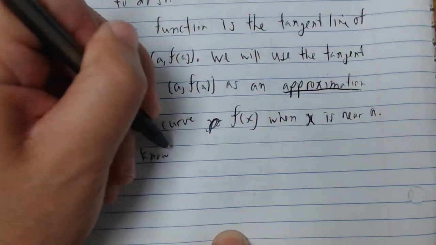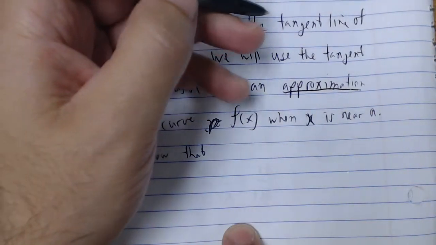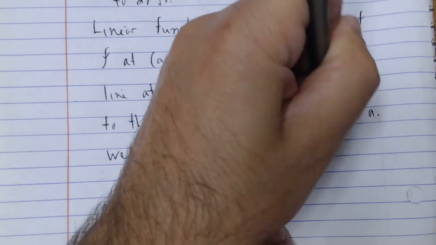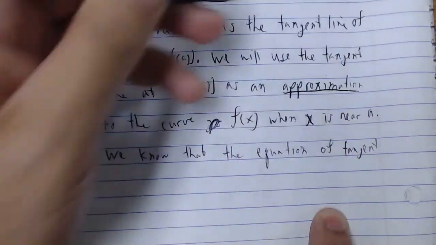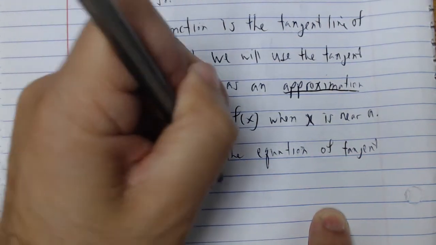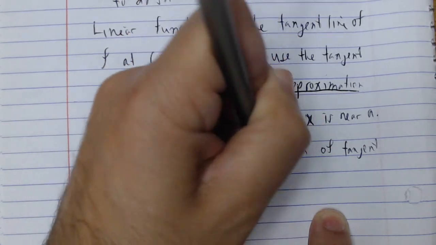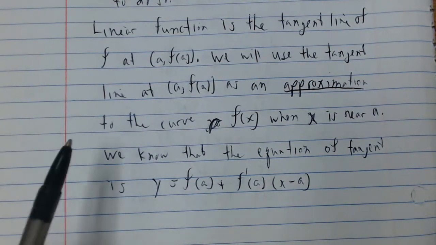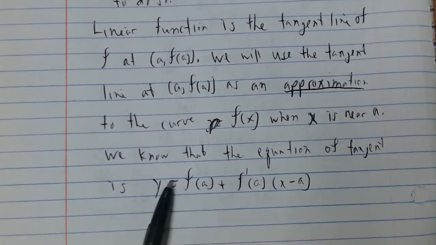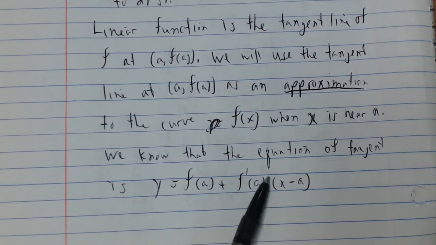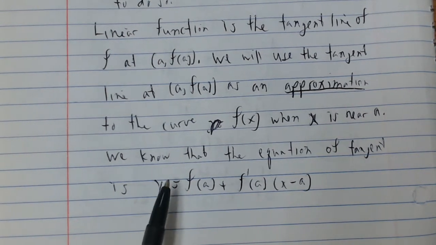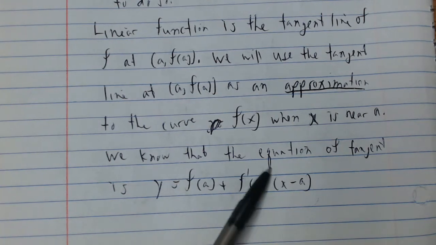We know that the equation of the tangent is y equals f of a plus f prime of a times x minus a. So if you think about this, this is the equation of my tangent line in point slope form. If you remember, it should be y minus f of a, so I just added f of a to each side. But what am I saying? What's f prime of a? That's the slope of my tangent line. a is the x value of the point of tangency, and f of a is the y value of the point of tangency. So this is, in fact, the equation of my tangent line.